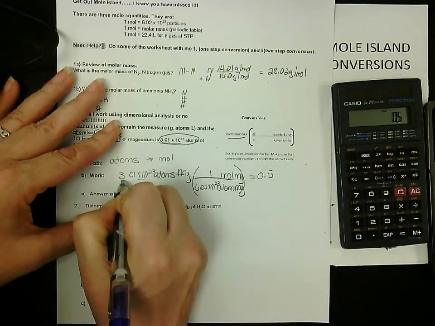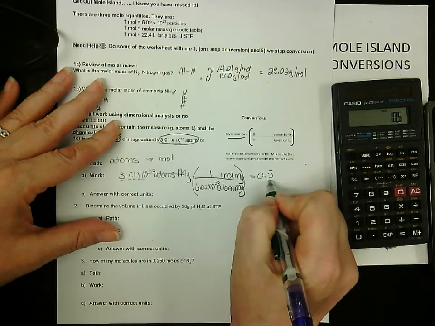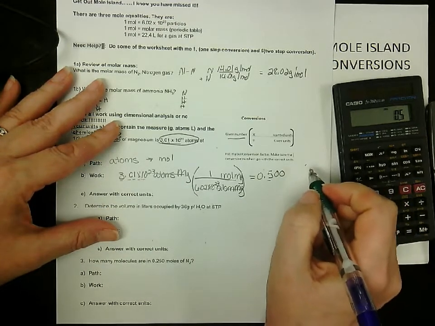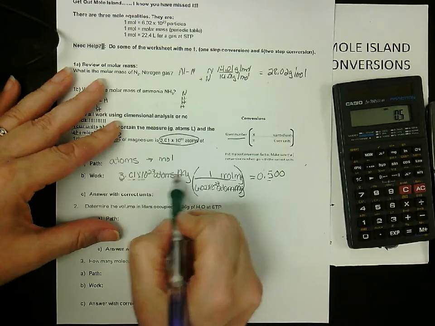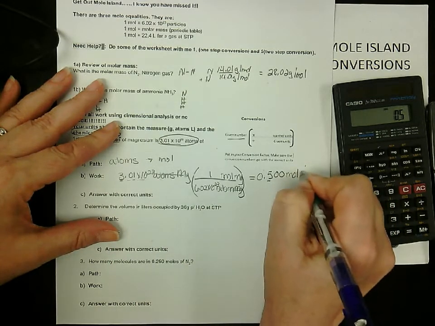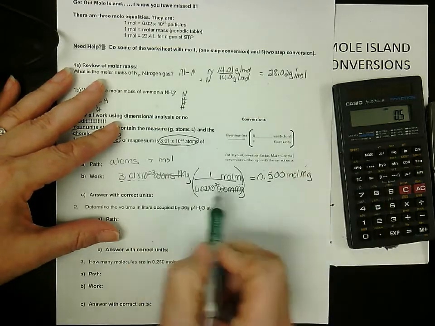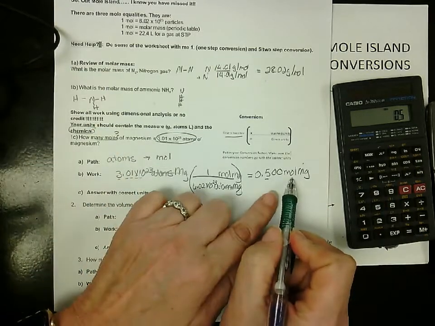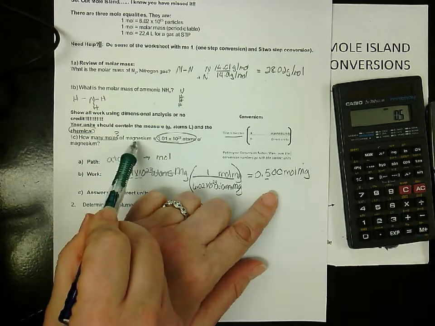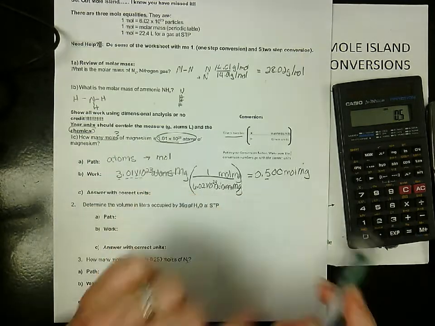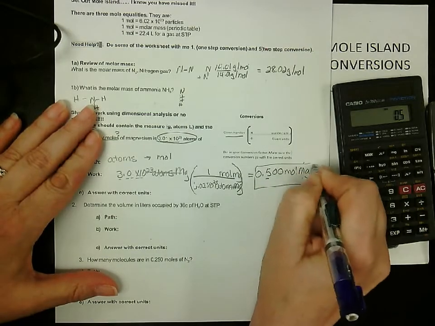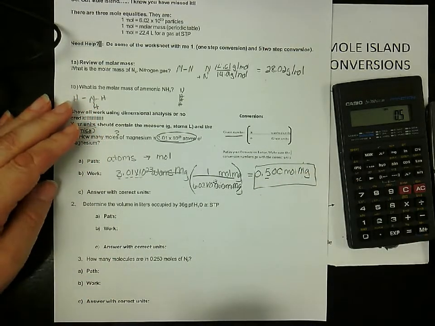0.5, okay, but that's not exactly correct. Notice I have 1, 2, 3 significant figures, and I only have 1 here, so I have to add zeros at the end to make it 3 significant figures. And then my atoms of magnesium canceled out, and my units are moles of magnesium. Canceling out these units tells you the units you have left. And what was I solving for? Moles of magnesium. So that tells us that we did our problem right. Okay, so here is our answer, correct sig figs and correct units.